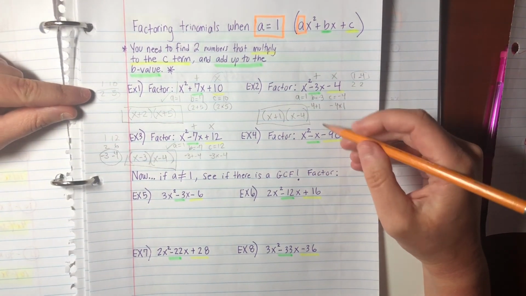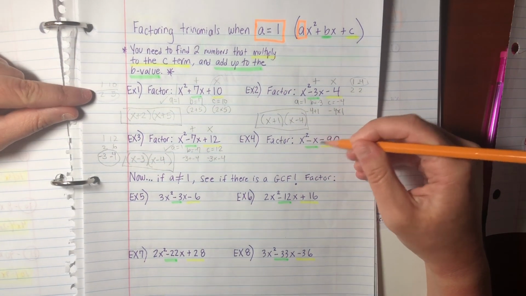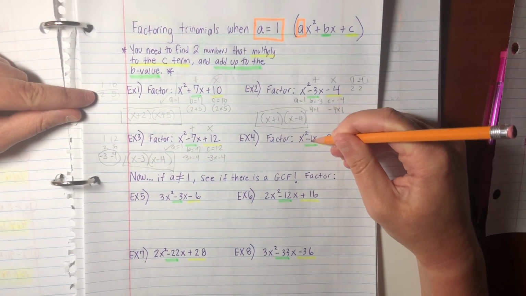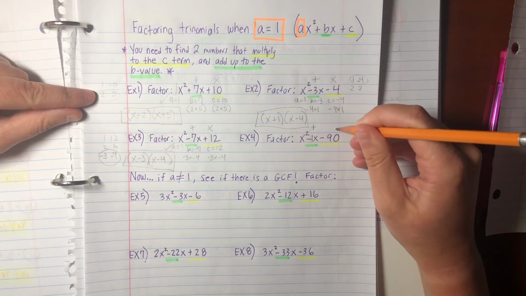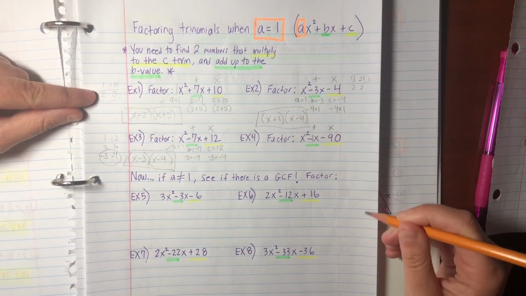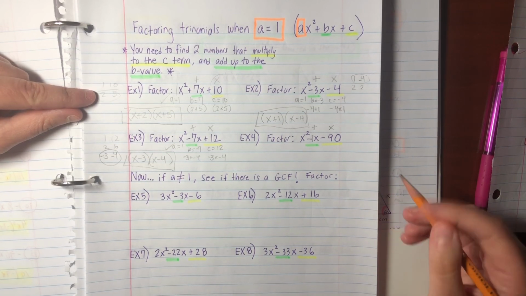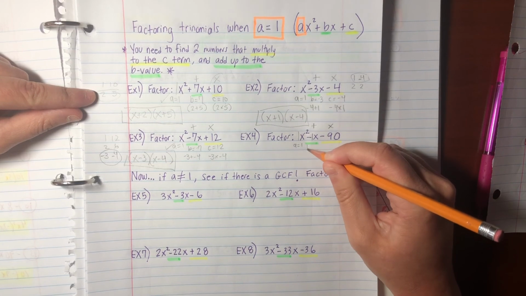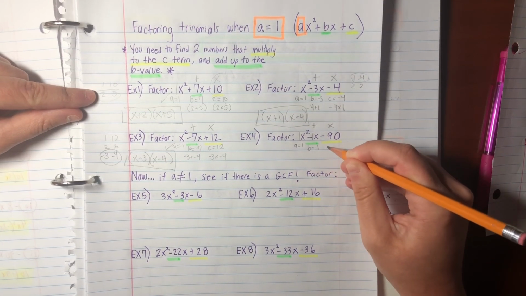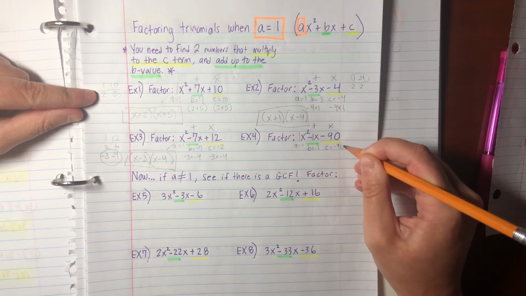So now here, again, there's no technical number in front of my minus x here, so I'm just going to put a little placeholder of 1, all right? So two numbers that add up to a negative 1, but multiply to a negative 90. And that's a pretty big number, so let's take a look at that. So again, I know here a is equal to 1, placeholder of 1. I know b is equal to negative 1, and c is equal to negative 90.